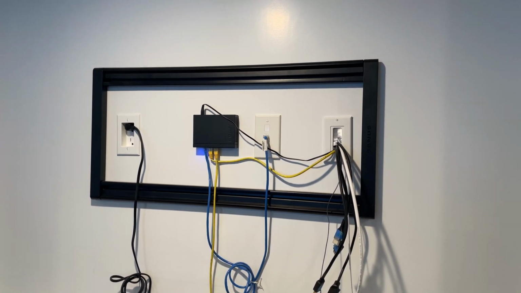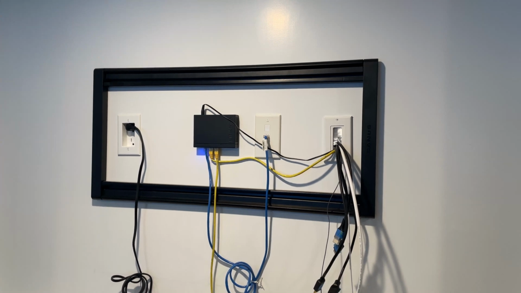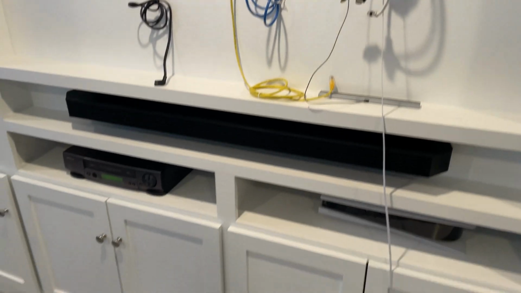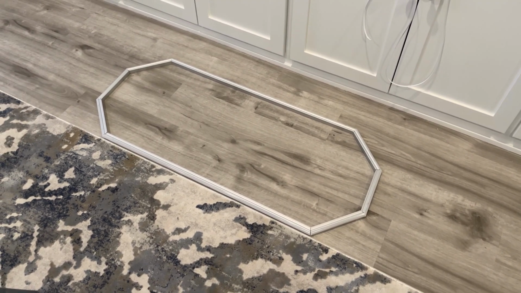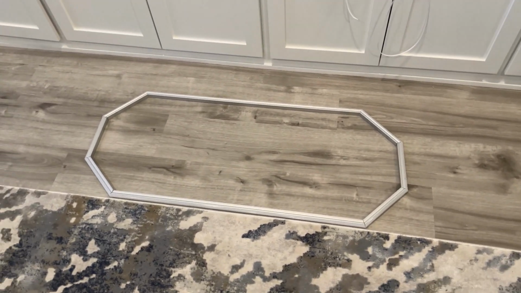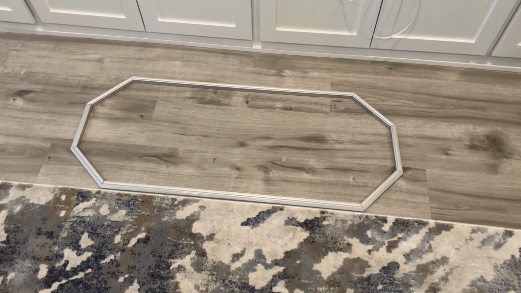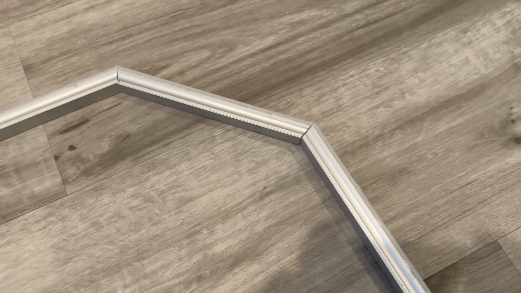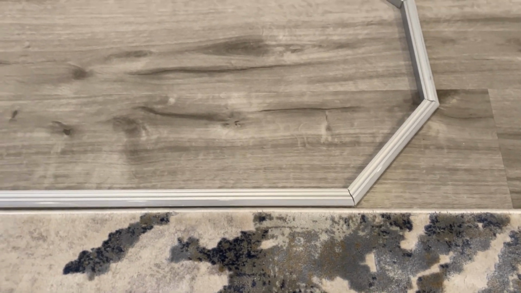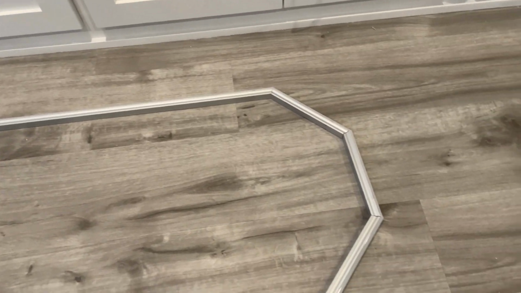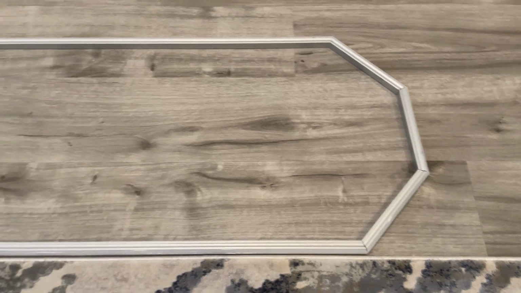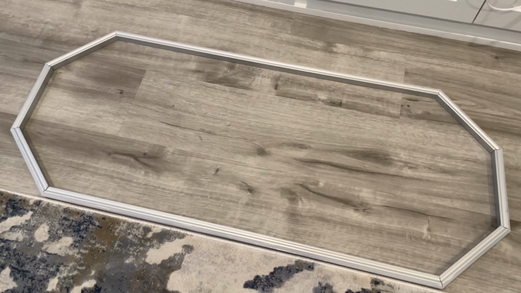So in my installation, I'm actually not going to attach it to the back of my TV. Rather, I've used this Mosada frame to create an extended octagon. And each of these cuts here is a 22.5 degree cut on the miter saw to make a perfect connection. I'll also link an octagon measurement calculator that might help you if you're going to be doing this as well.